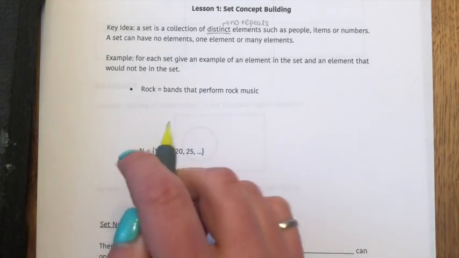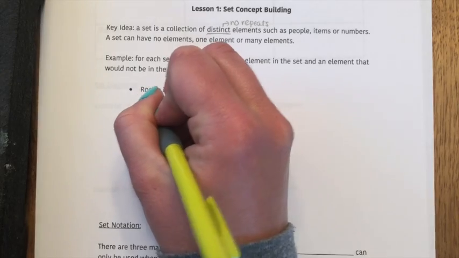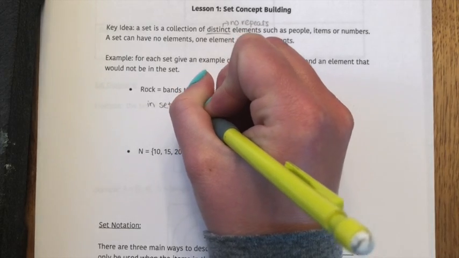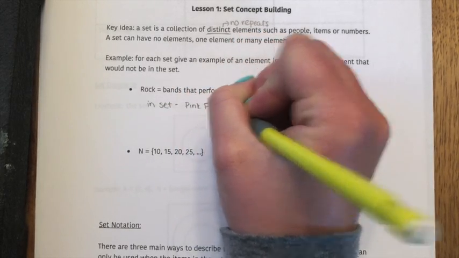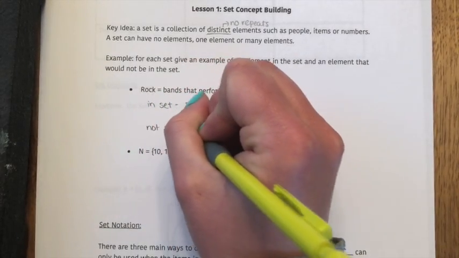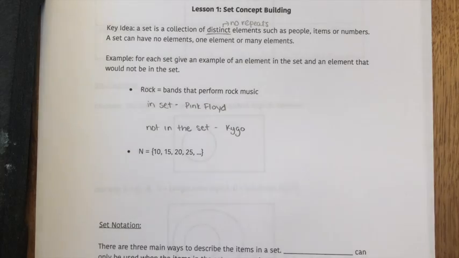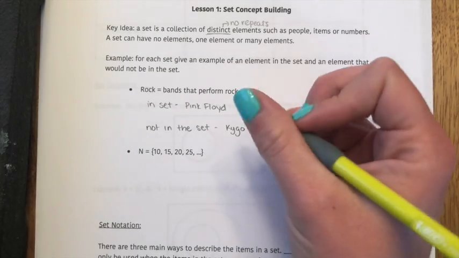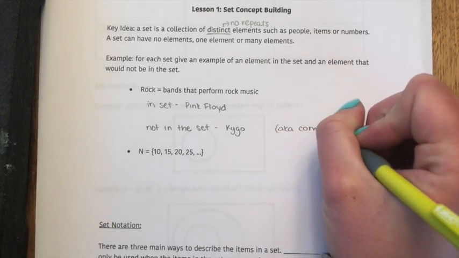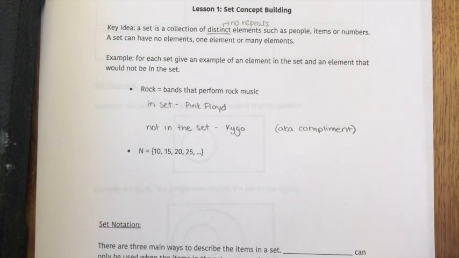So Rock as a set would be bands that perform rock music. Something that's in the set is, I don't know, Pink Floyd. They perform rock. Something that's not in the set, we could go Kygo. Kygo is not rock. And we'll talk about this more tomorrow: another word for something that is not in a particular set is called a complement. It's not in something, okay?